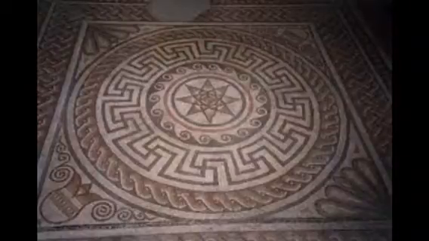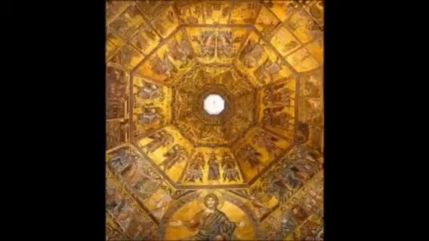Mosaics are another art form the Romans did. In case you don't know what mosaics are, they're very small tiles that can be put together to make artwork. Mosaics are easily preserved, so we know about how many. In the beginning, all mosaics were black and white and on the floor.